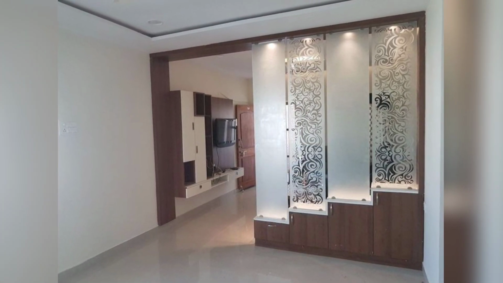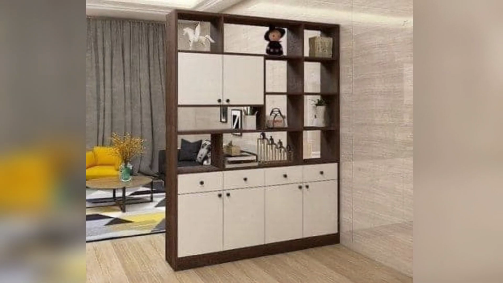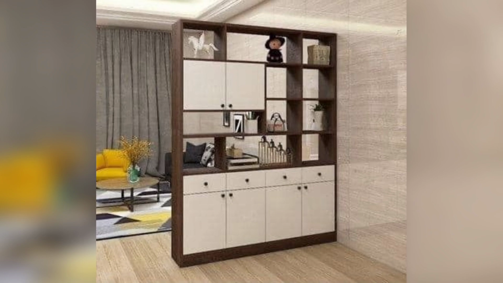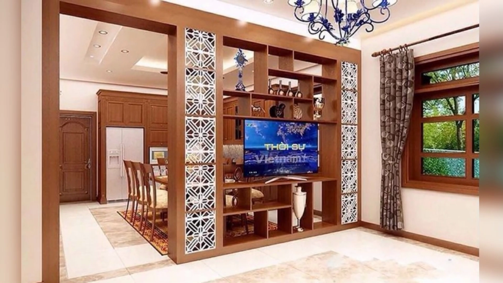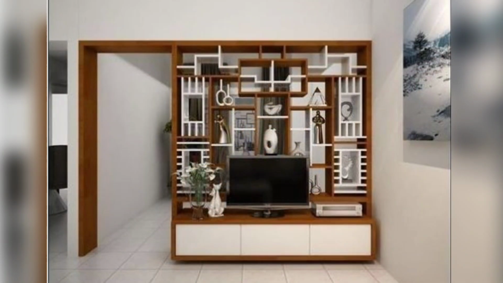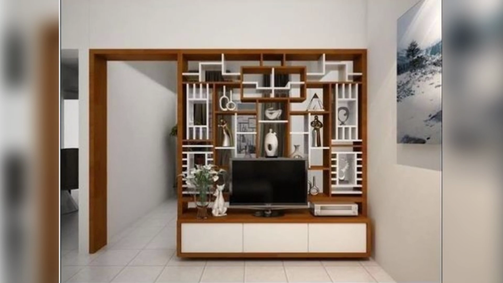Folding screens are one of the most versatile living room partition ideas. These freestanding, portable partitions can be easily moved around and rearranged, making them perfect for contemporary or flexible space separation. They are available in a variety of styles, materials, and colors, allowing you to choose one that complements your home decor.